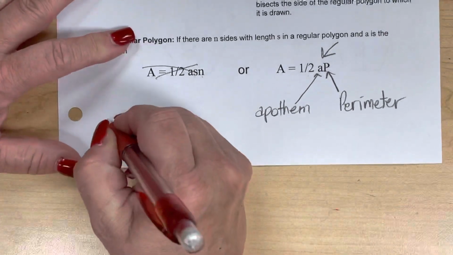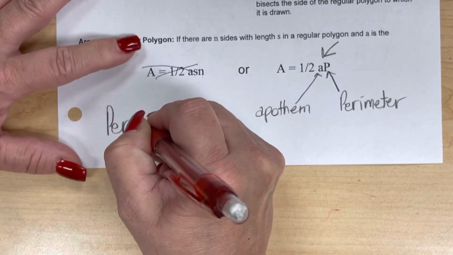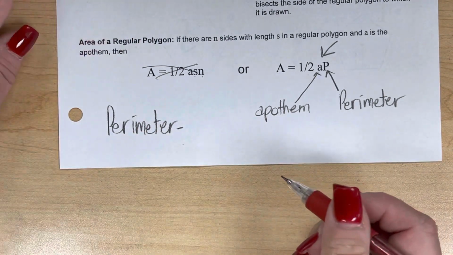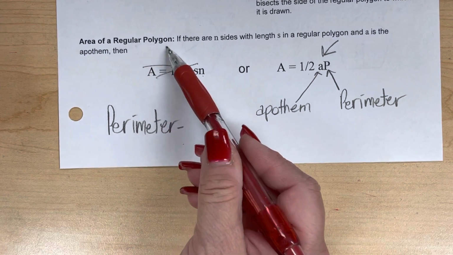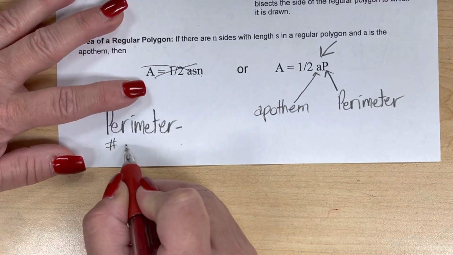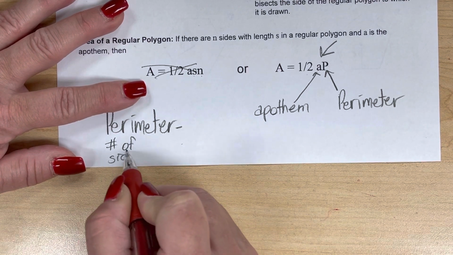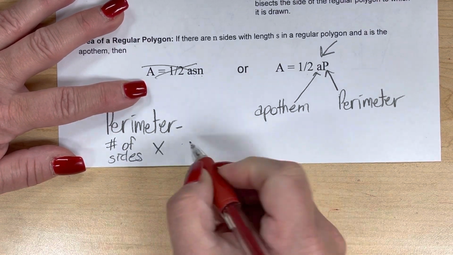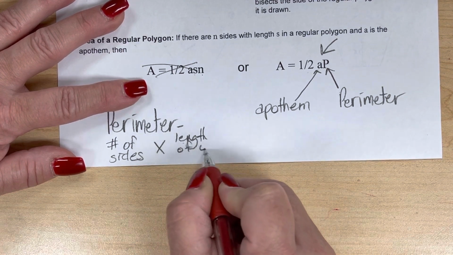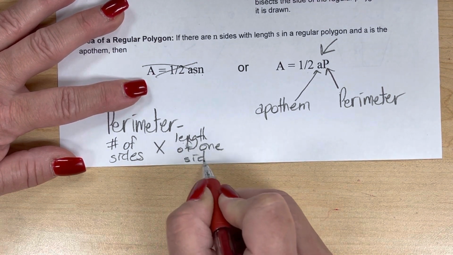Now, finding the perimeter, of course we've talked about that all along, being adding all the sides. But in this situation, because you're dealing with a regular polygon where all of the sides are the same, you can just take the number of sides and multiply by the length of one side. I think you already know that.